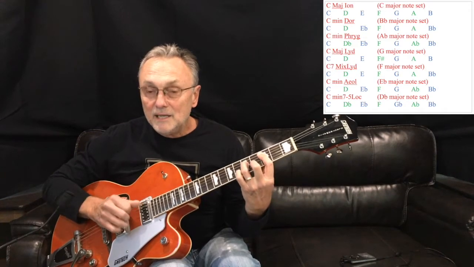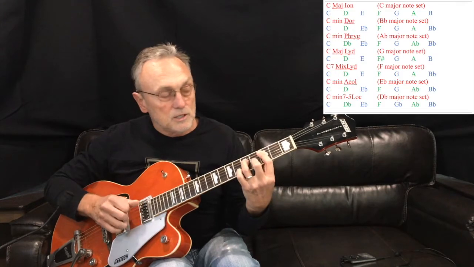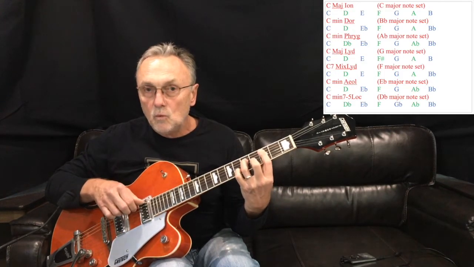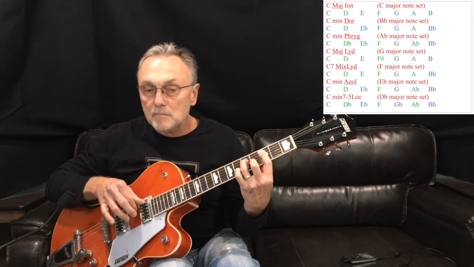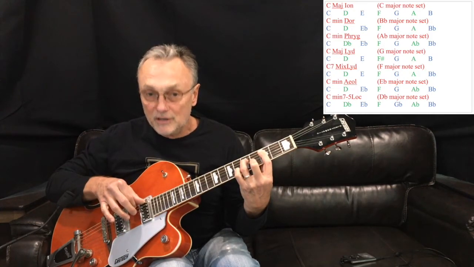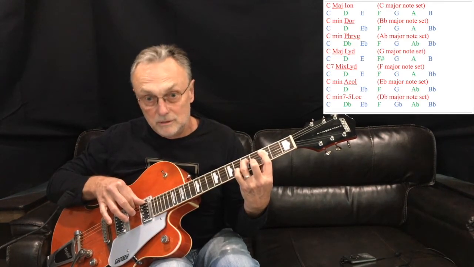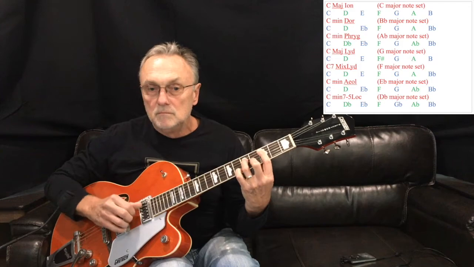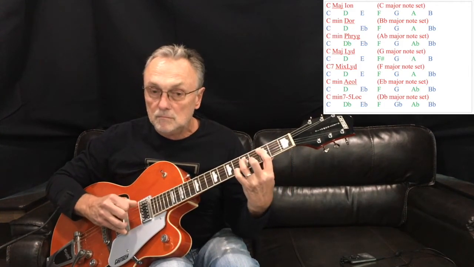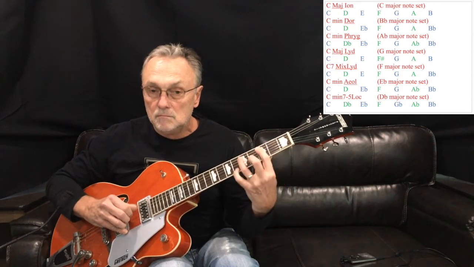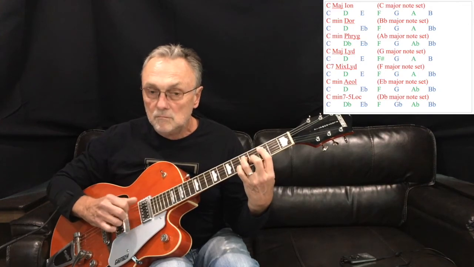C minor Phrygian. So what's the question? The question is, what parent scale note set is C minor the third of, or the Phrygian mode? Modal chord, whatever. Well, A flat.